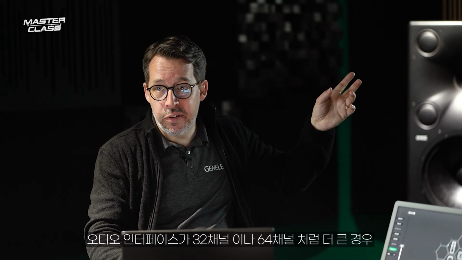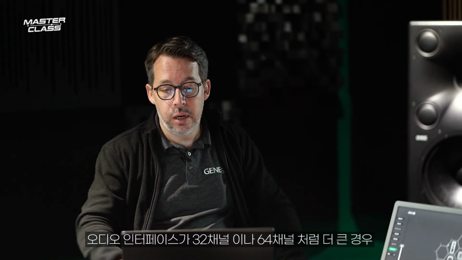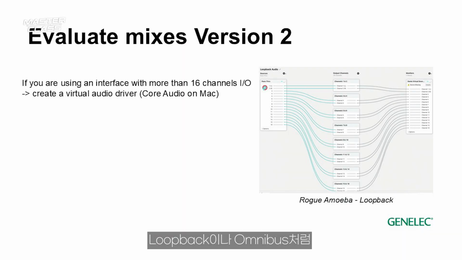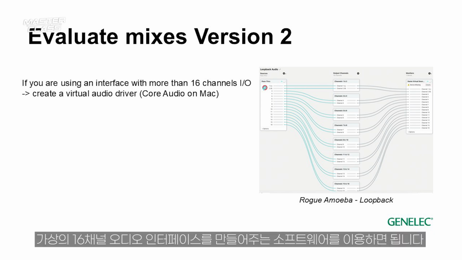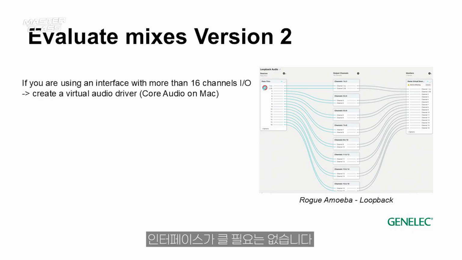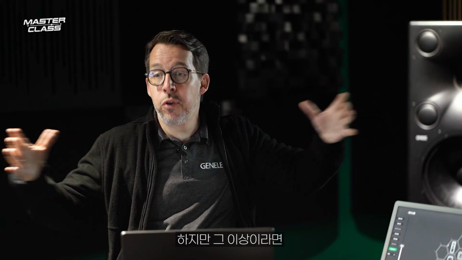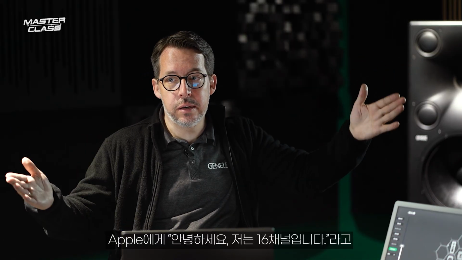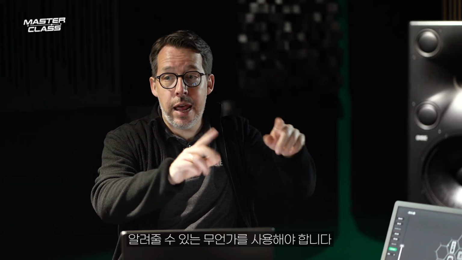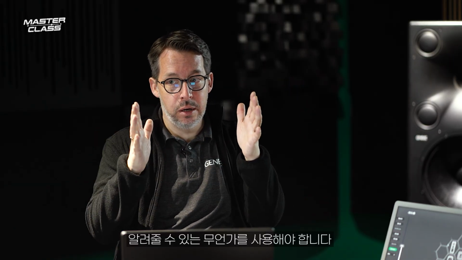If your audio interface is bigger, 32 outputs, 64, then you can use a software, for example, like Loopback or Omnibus from Audio Movers, that creates a virtual 16-channel audio interface out of that big interface. If you have 16, then you don't need the software. If you're over, then you have to use something that tells Apple, hey, I'm only 16-channel.